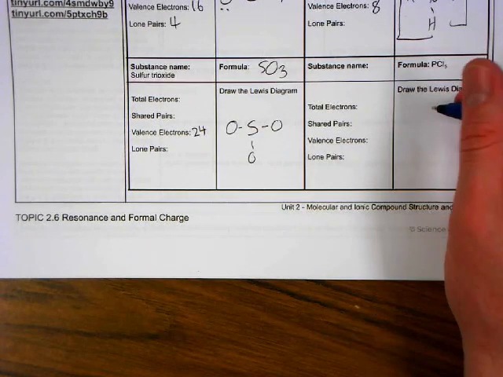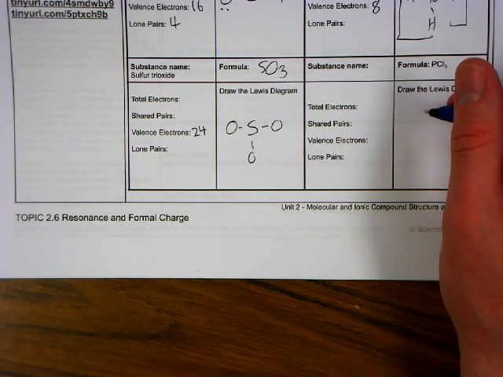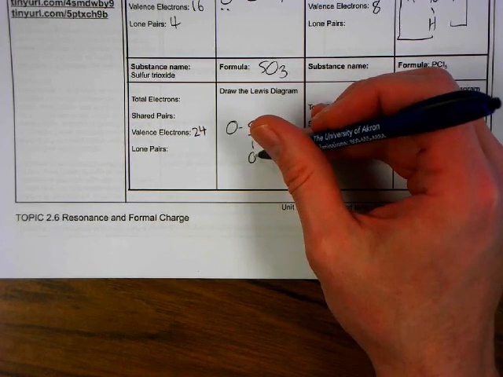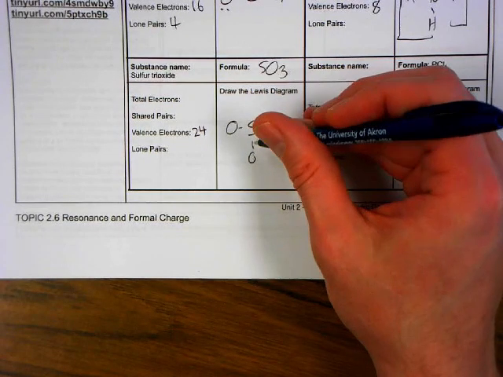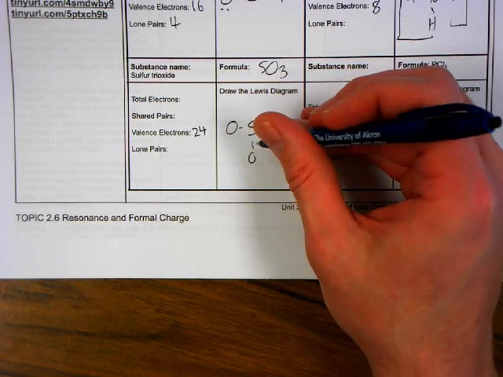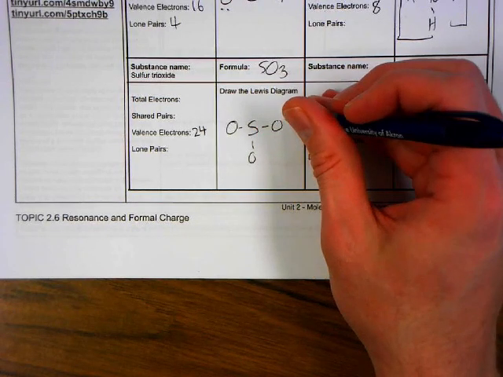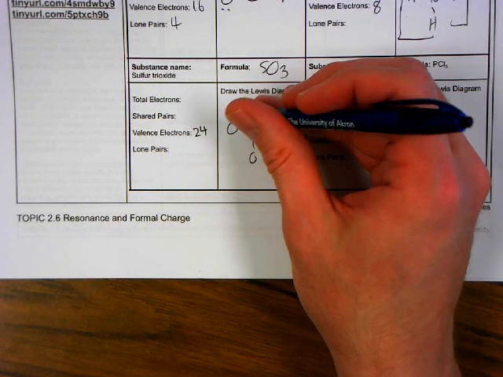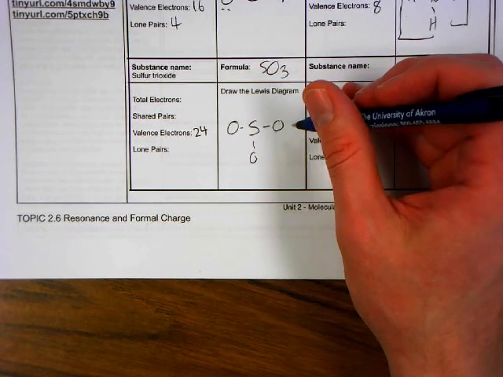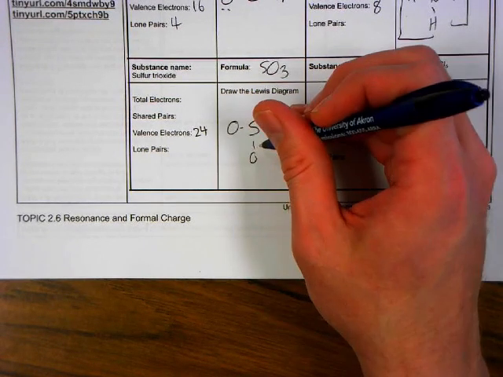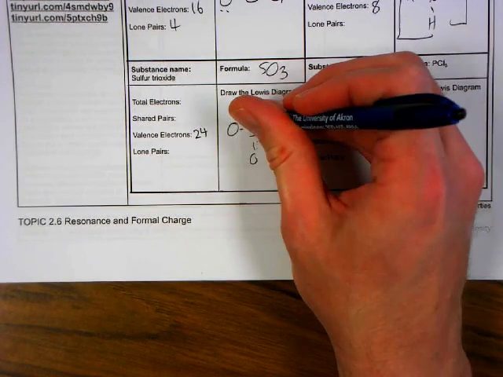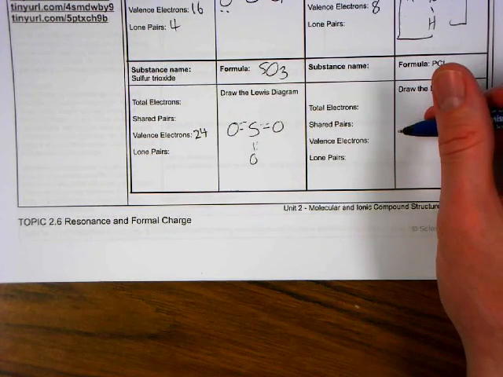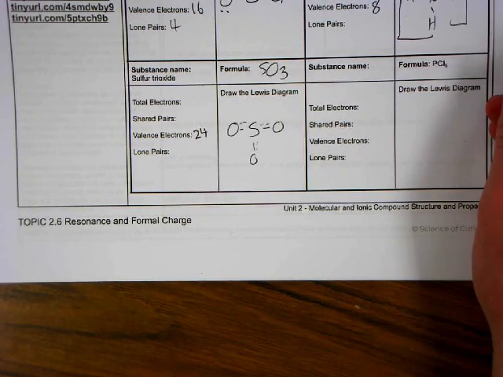So what's this going to look like? Let's draw our original. I need 24, right? You do resonance, right? If I only put a double bond here, right? Put a double bond here, it's going to be 2, 4, 6, 8, 10, 12, 14, 16, 18, 20, 22. That would work, right?